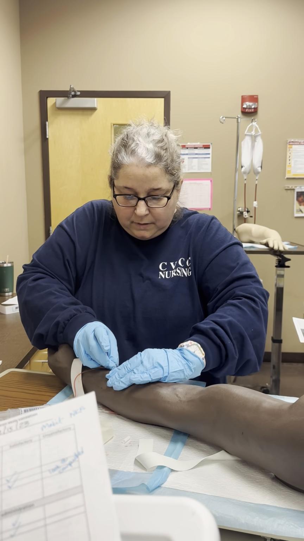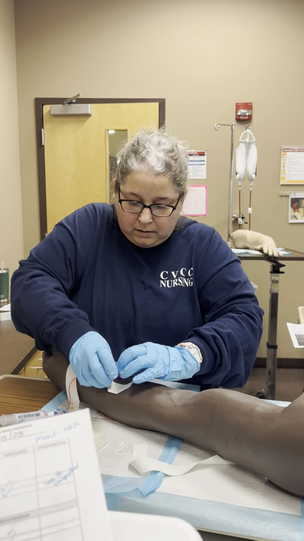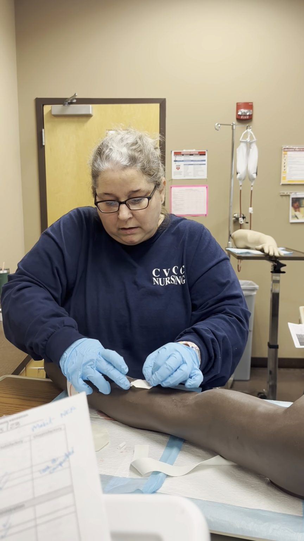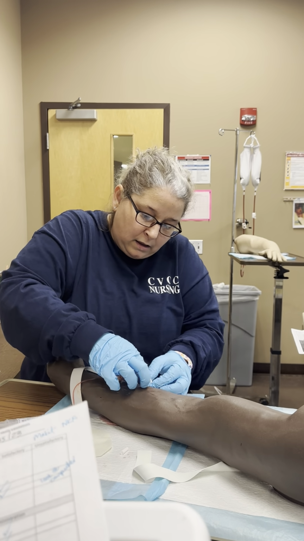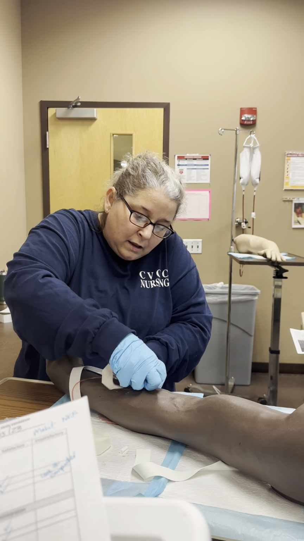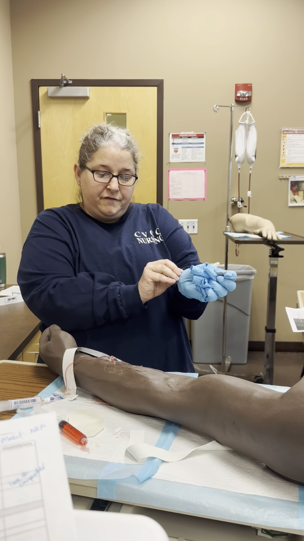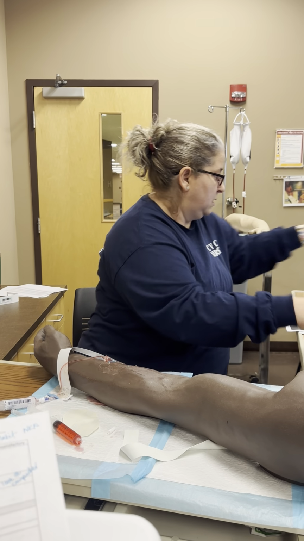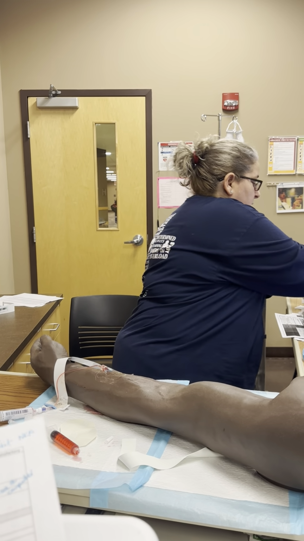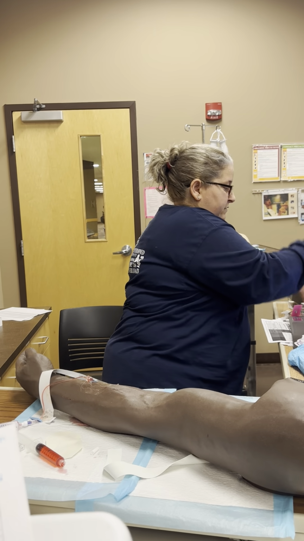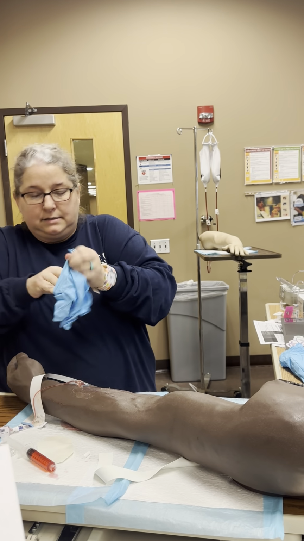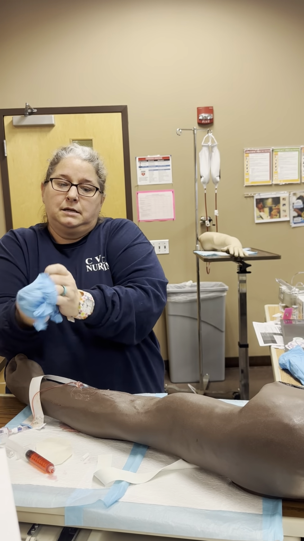Tegaderm. I'm going to take my gloves off. Clean my hands. Put my gloves back on because I did not lock it.